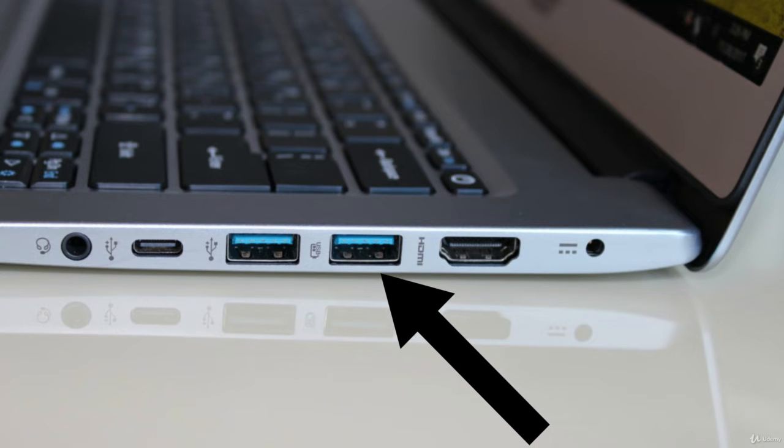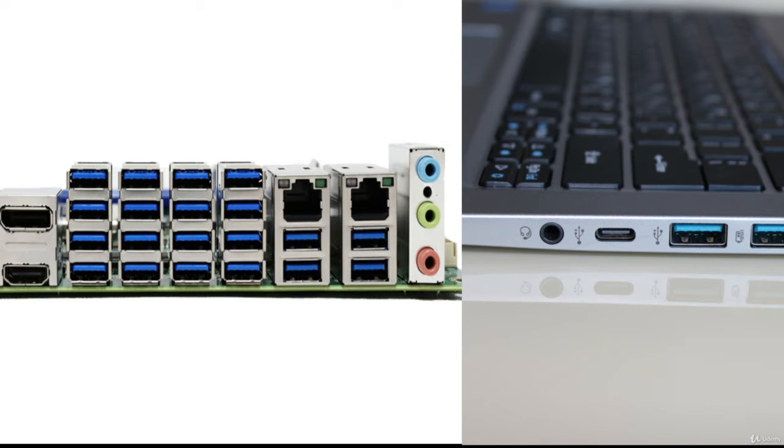Then RS232 was replaced by USB, and nowadays USBs have overtaken the entire RS232 communication. So in case of computers and laptops, you will only find USB connectors, no other connectors like DB9 or RS232.